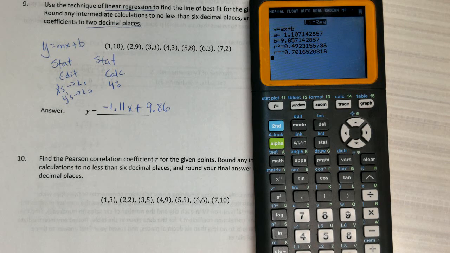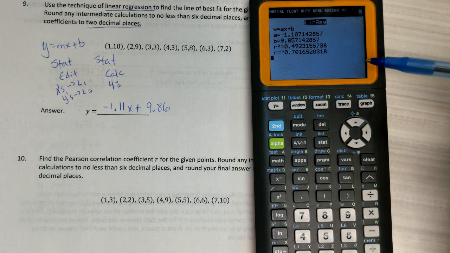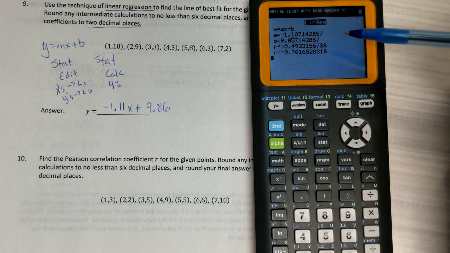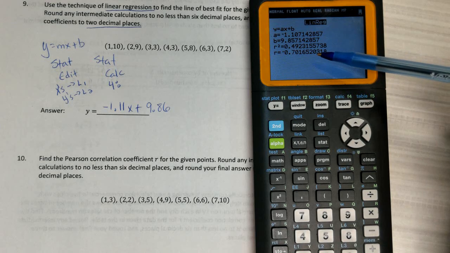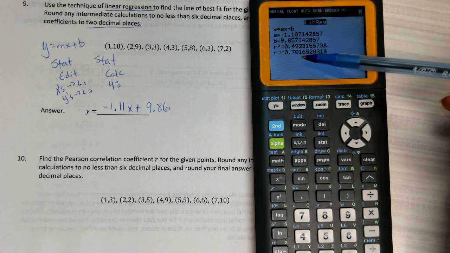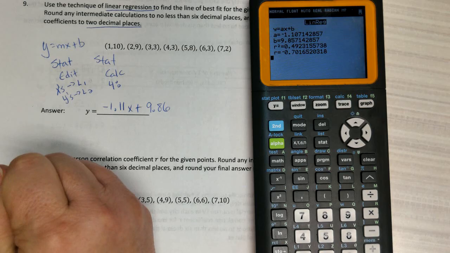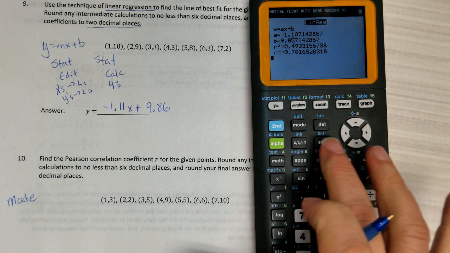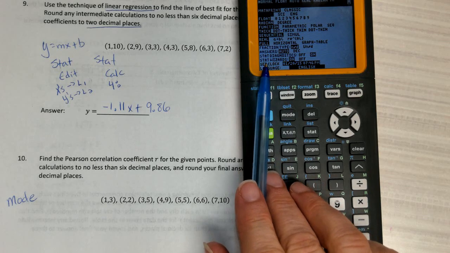Okay, now everybody's calculator should be set to this. Do you not have the R? Okay, so that's what happens when the calculator gets reset. It will not tell us what the correlation coefficient is, so you have to turn it on. So what you'll do is you'll go to mode, and down here it's hard to see, but they're in blue.